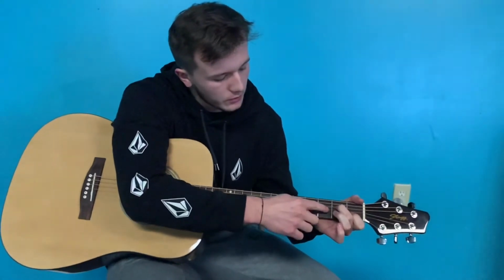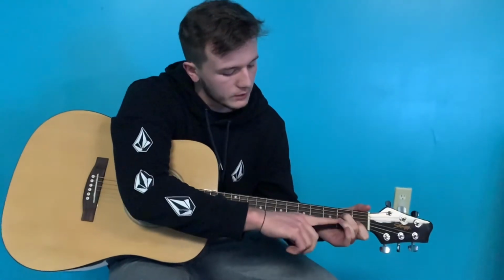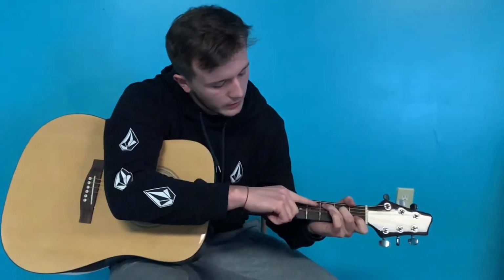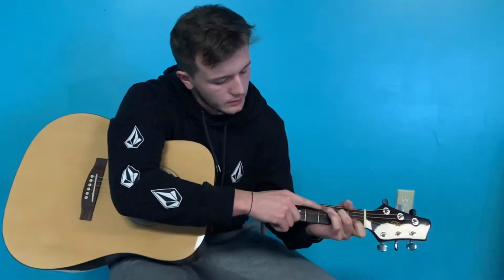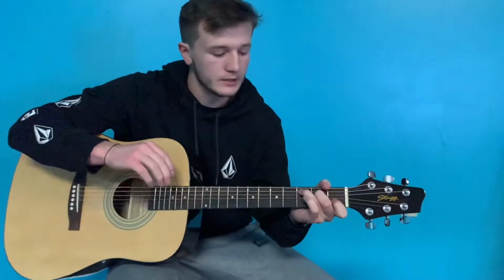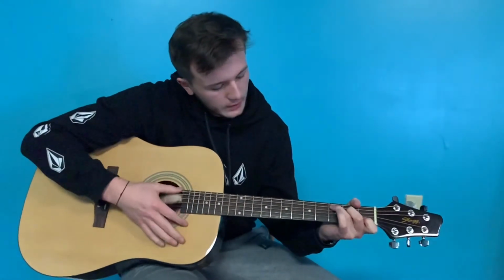So 1, 2, 3, 4, and that's our D, right there on the second fret. Then we'll take our third finger and we're going to put that all the way up here on the third fret of the fifth string, just right there. And then again, just like the D, we want to take our thumb and barely touch the top string so that it doesn't make a noise. And then we'll play it, and it should sound something like that.